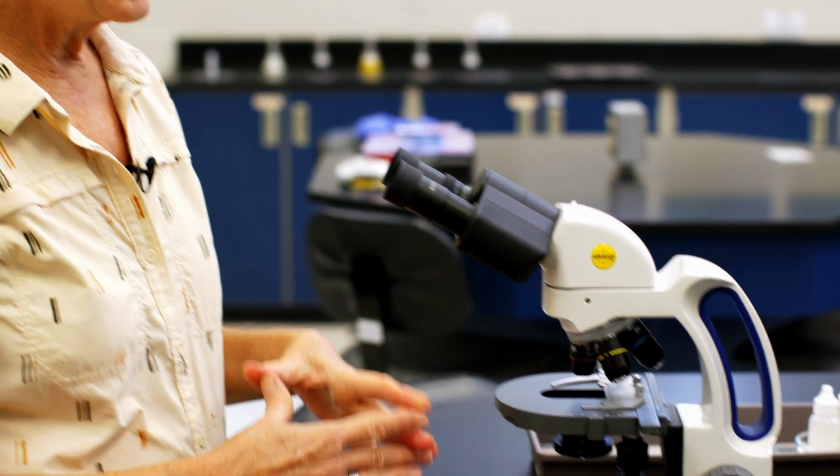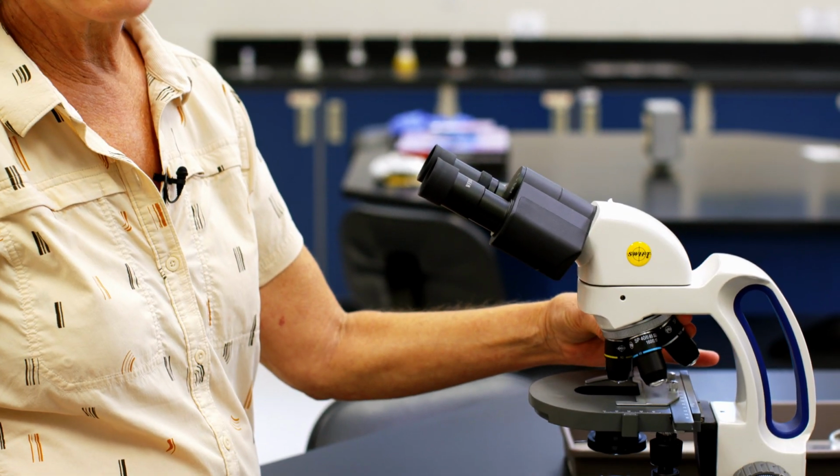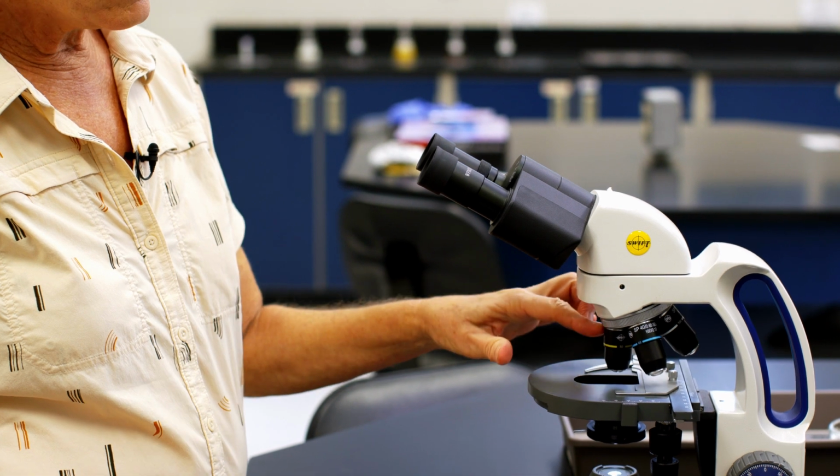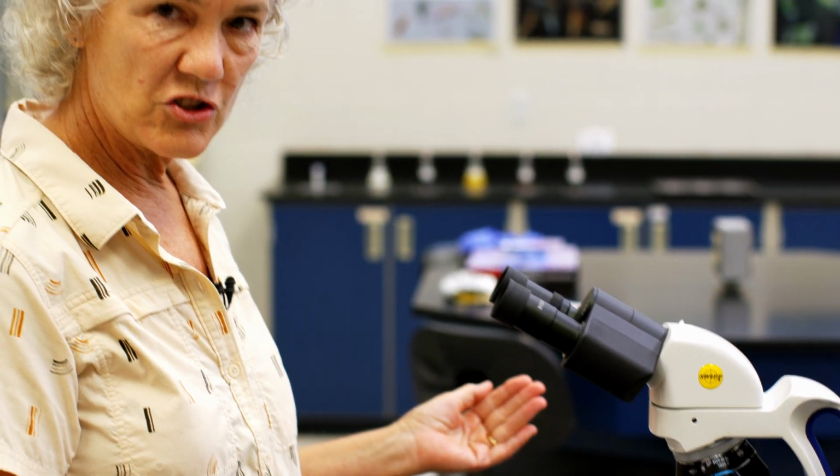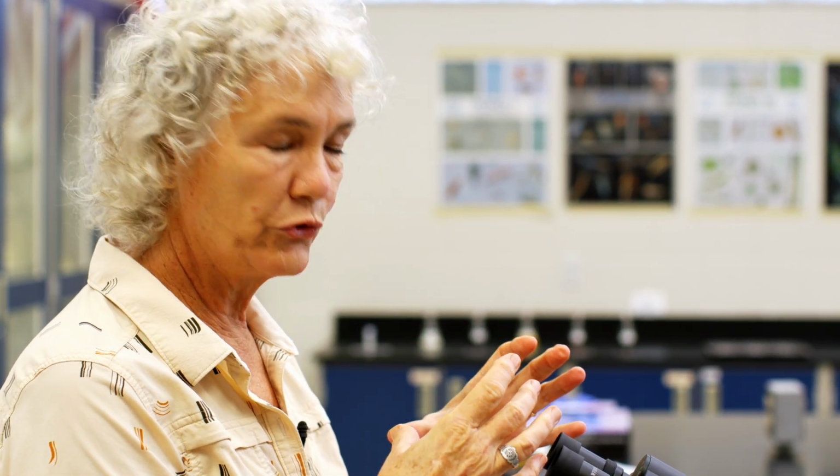So the names of these: the smallest one is the scanning lens. That is because whatever you are looking at gives you the largest field of view, or the largest view of the slide that you have underneath the microscope. Then when you move to the next highest lens, it's going up in magnification. You get a smaller field of view. It's kind of like Google Maps, where you start with a big picture and you get whatever you're looking at in the middle, and then as you go in to a closer view, you have to recenter everything and so forth.